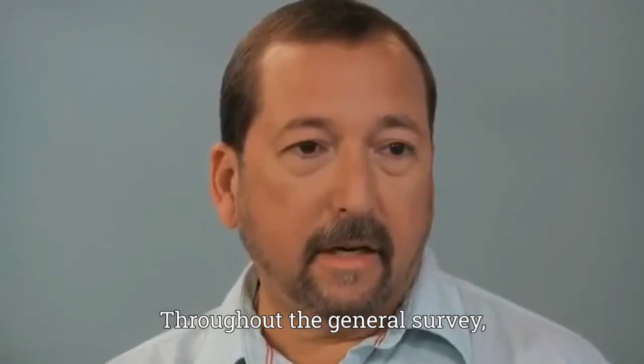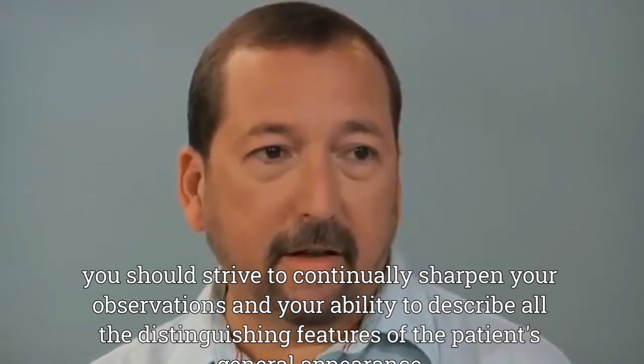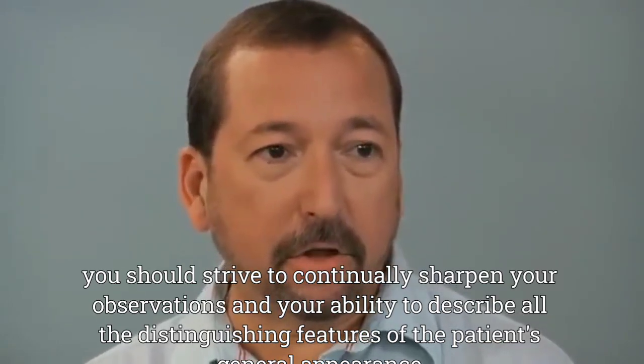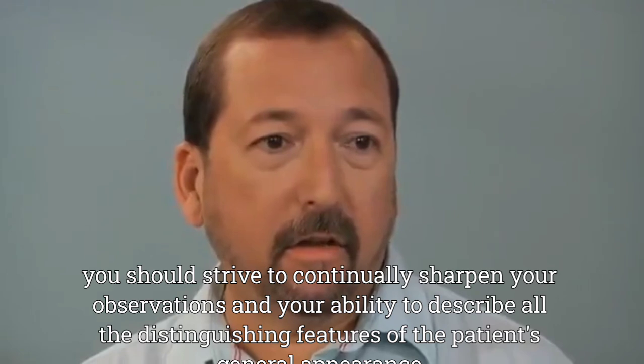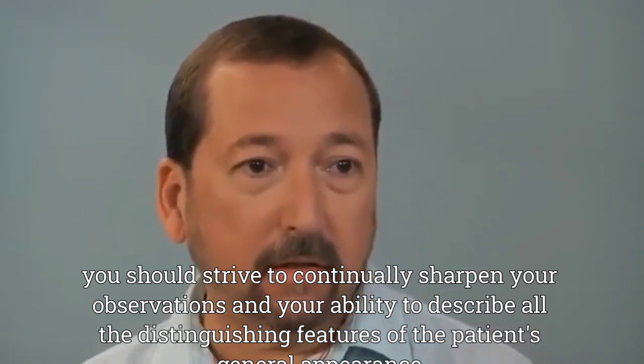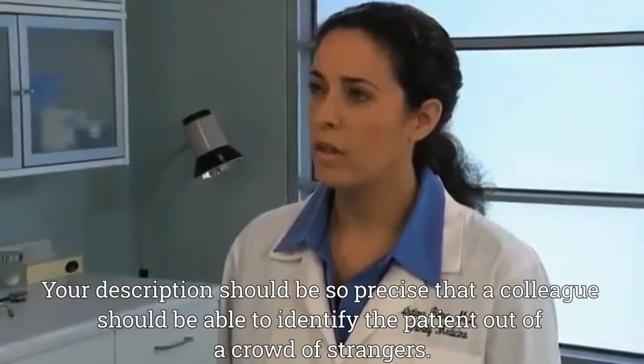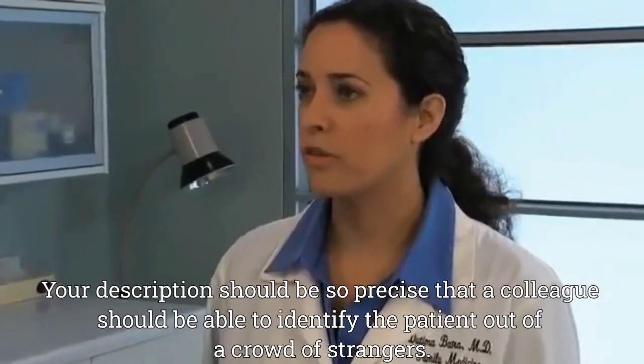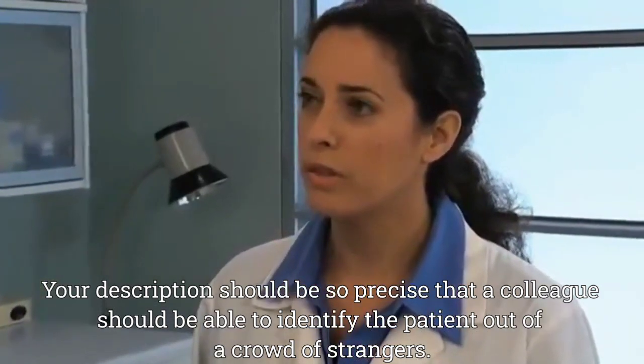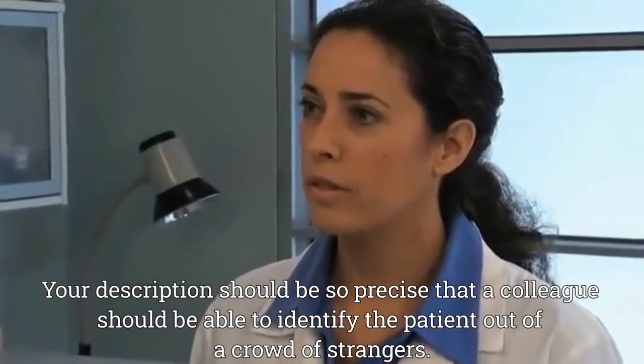Throughout the general survey, you should strive to continually sharpen your observations and your ability to describe all the distinguishing features of the patient's general appearance. Your description should be so precise that a colleague should be able to identify the patient out of a crowd of strangers.